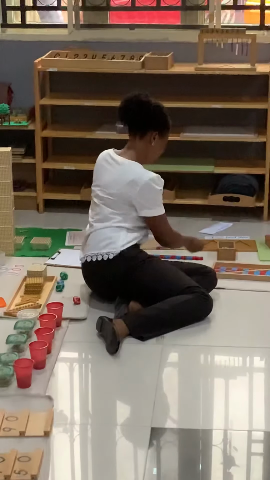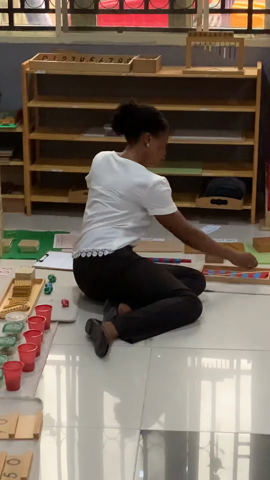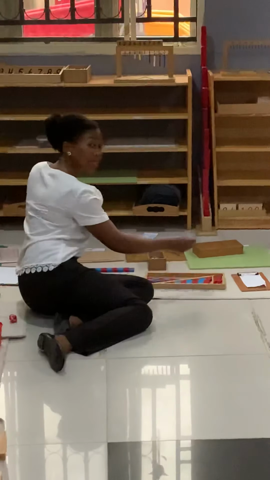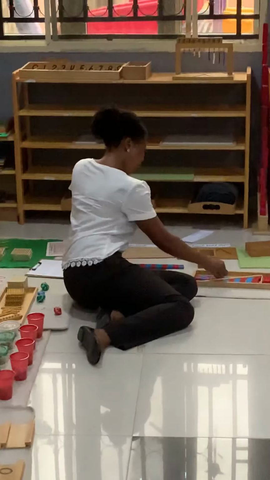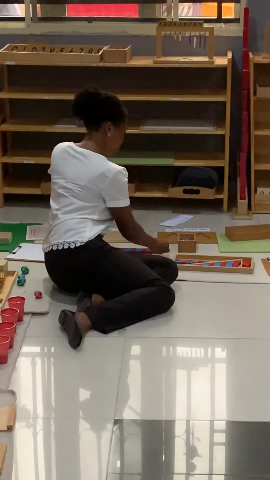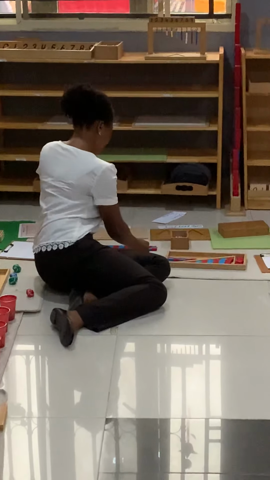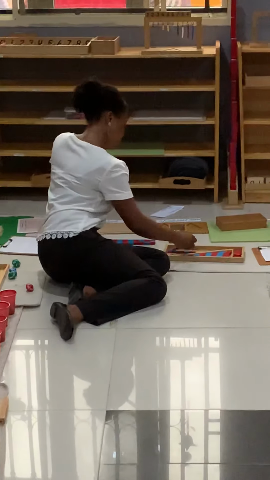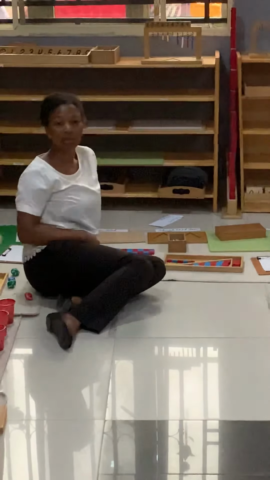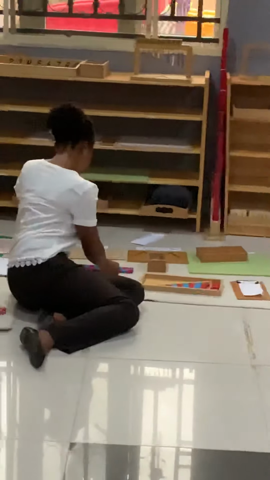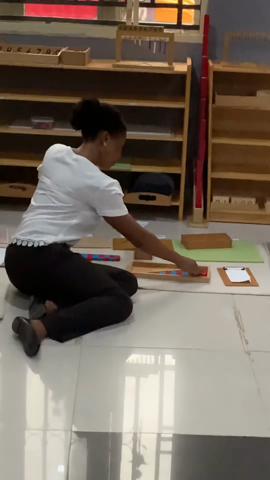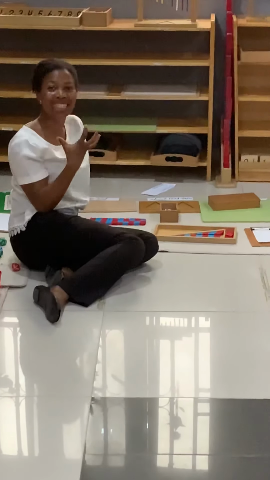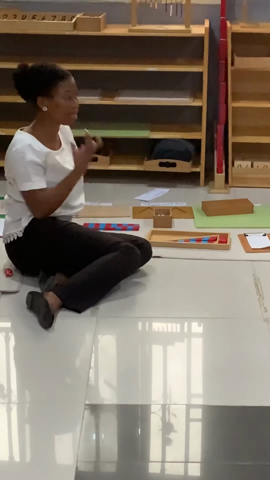Rod 8 and rod 2 also makes 10. Rod 7 and rod 3 also makes 10. Rod 6 and rod 4 also makes 10. Rod 5 and 5 makes 10. So the child can visually see all the numbers that make 10.